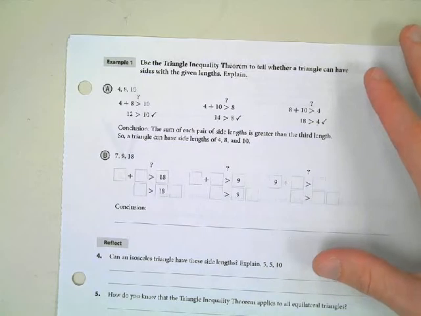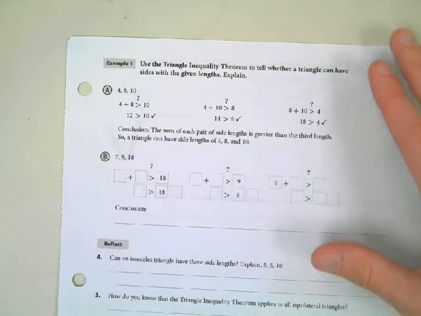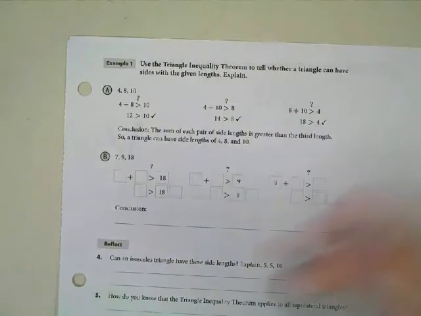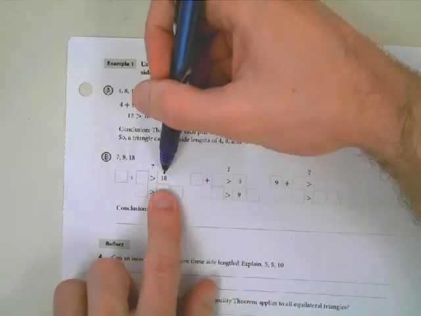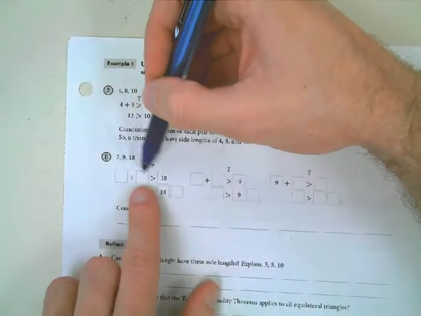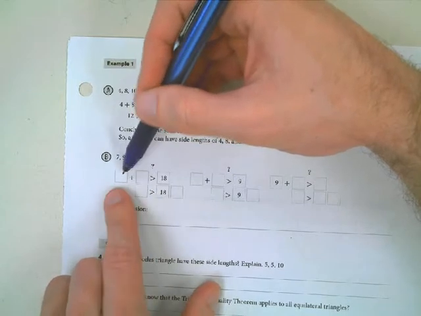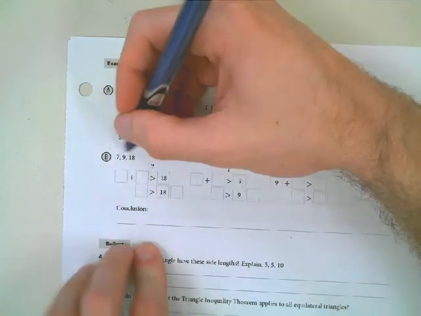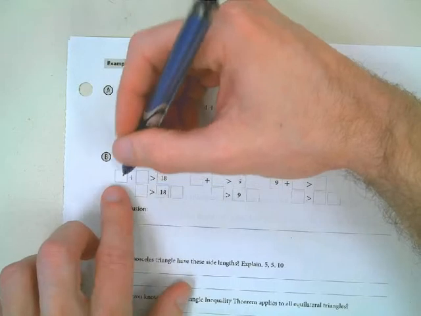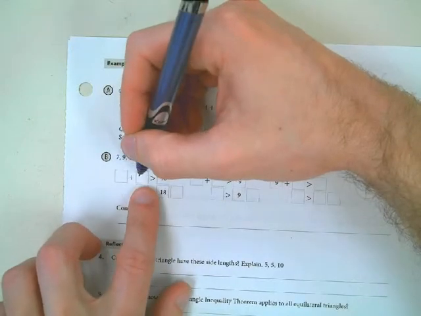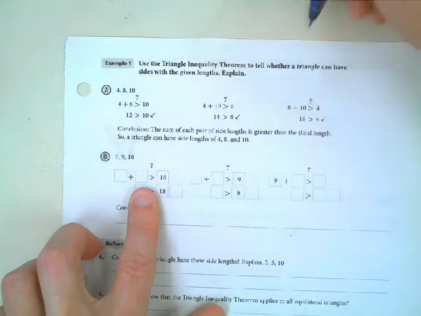Now we look at the 7, 9, and 18. Here we see that the 18 is in this box, so what two sides must go in these two boxes? Anybody? So here we're looking at these 7, 9, and 18, so what must go in these two boxes? Anyone? Am I blocking it too much there?